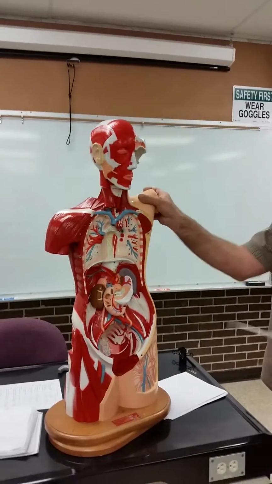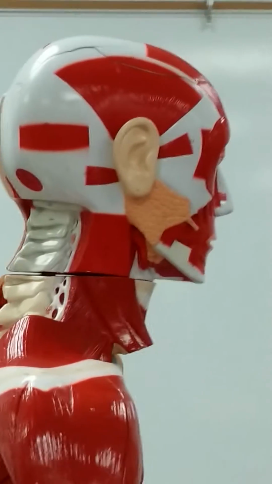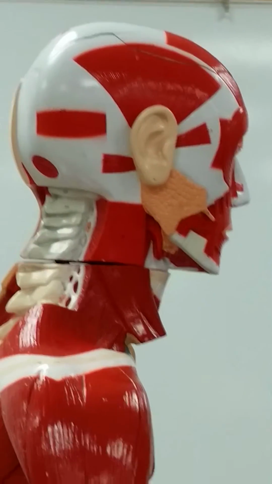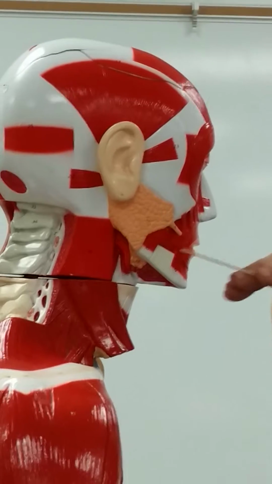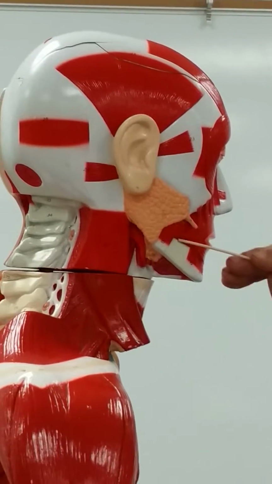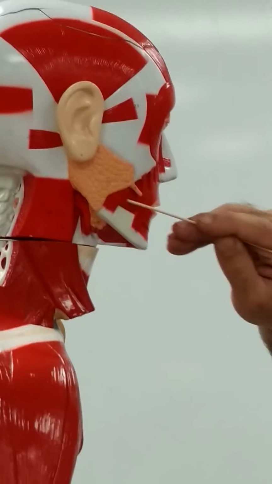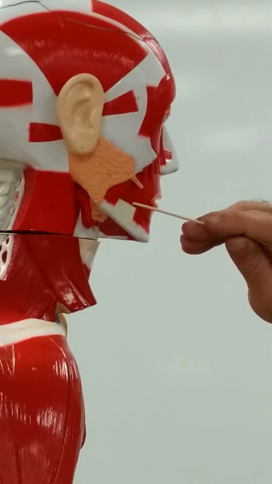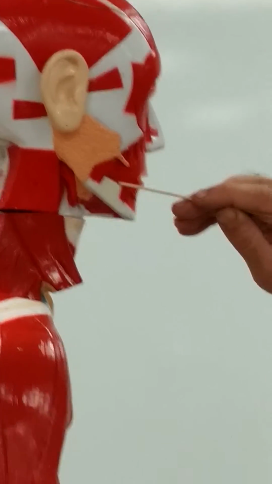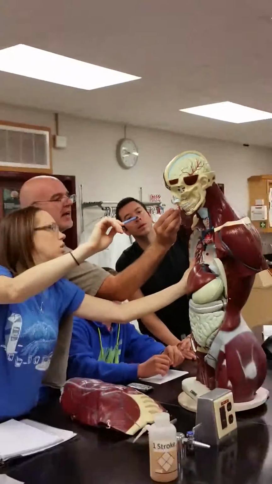Okay, the next muscle. Turn the head to the side right here. The next muscle is the buccinator. And be careful here. That's number 14 on this model. 13 is the risorius. So this is deeper. This is deep to the risorius. The buccinator is 14 on this model. On Fred, the buccinator is 18.